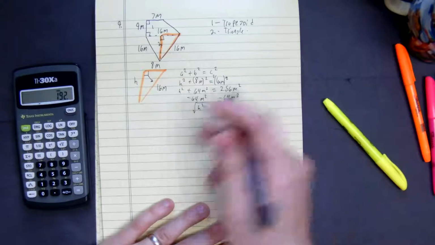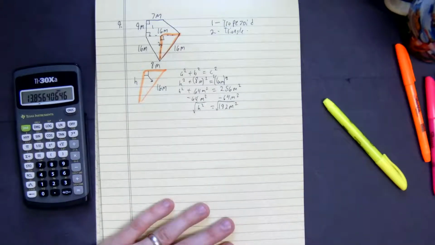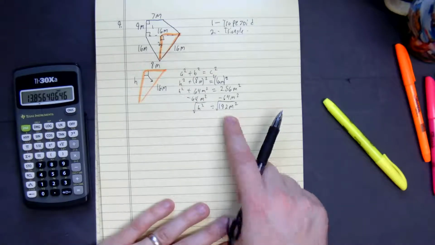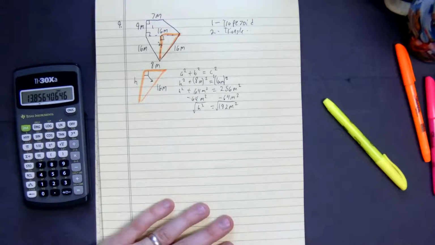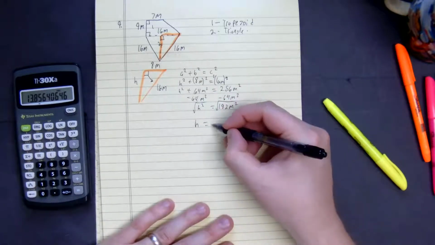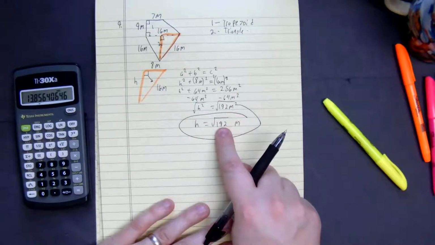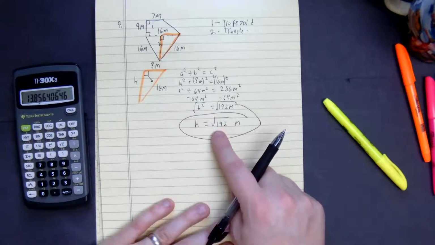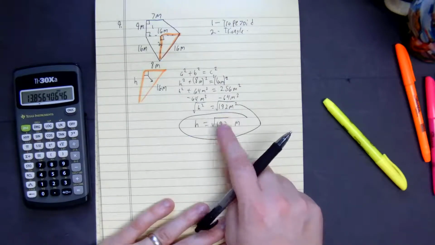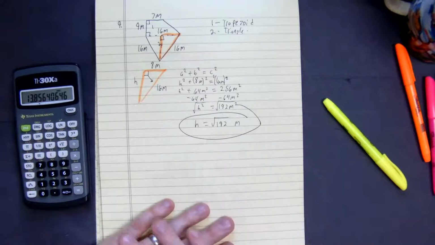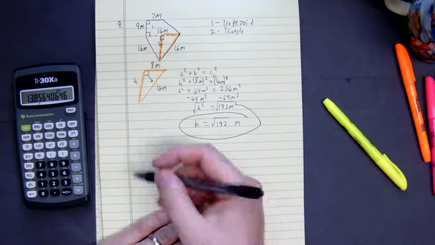Square root it, and we get about a crazy number of decimals. So what I'm going to do is just keep it. H is equal to the square root of 192 meters. You could simplify this to make it a nicer number, but why waste our time when we can just use this? And keep in mind, we're not going to round until the very, very end, okay? So let's first do our trapezoid.